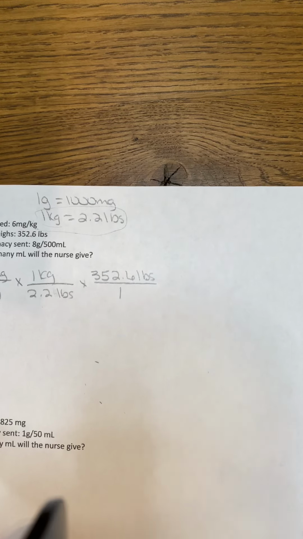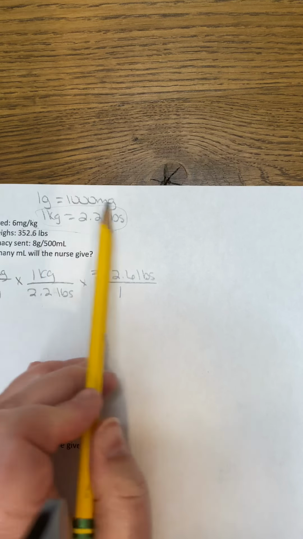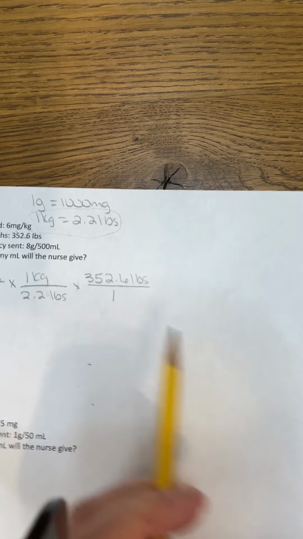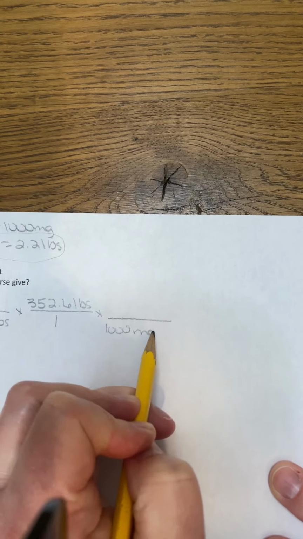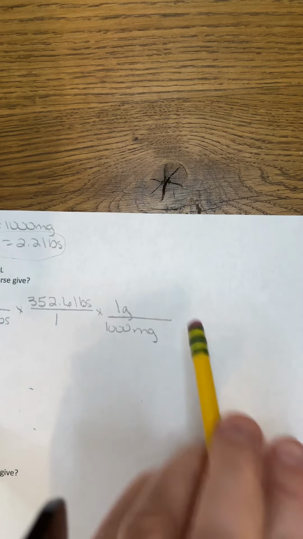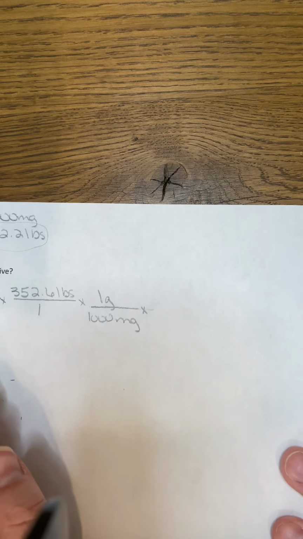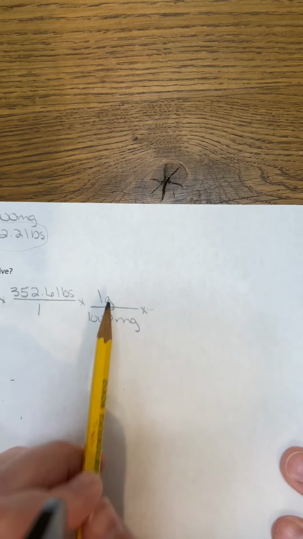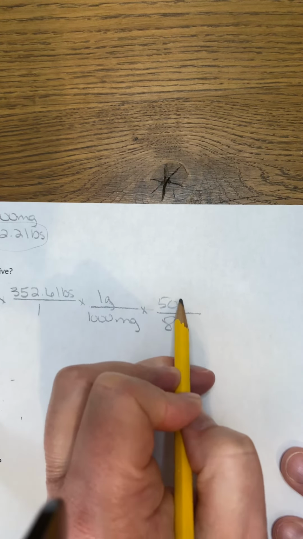Now I need to plug in the rest. So again, I know that I have milligrams and I have grams, and so I do need to convert those. So I'm going to plug in this formula right now. And I know I have milligrams here, so I'm going to make sure the milligrams is on the bottom so that they will multiply out. So I know that 1,000 milligrams is equal to 1 gram. So that takes care of that conversion. And now I can plug in the rest of it. So I know that the pharmacy sent us 8 grams per 500 mils. And since I already have grams on the top here, I need grams on the bottom so that they will cancel out. So 8 grams goes on the bottom per 500 mils.